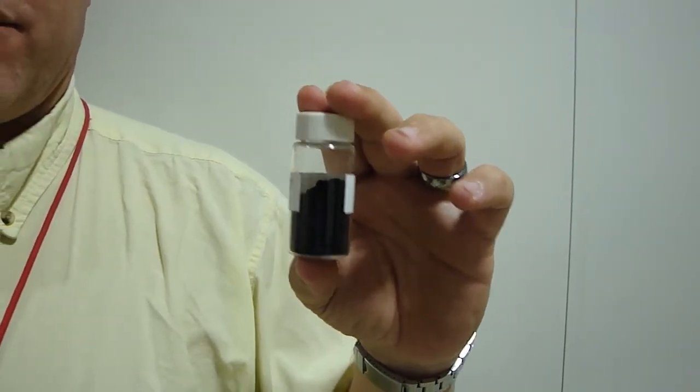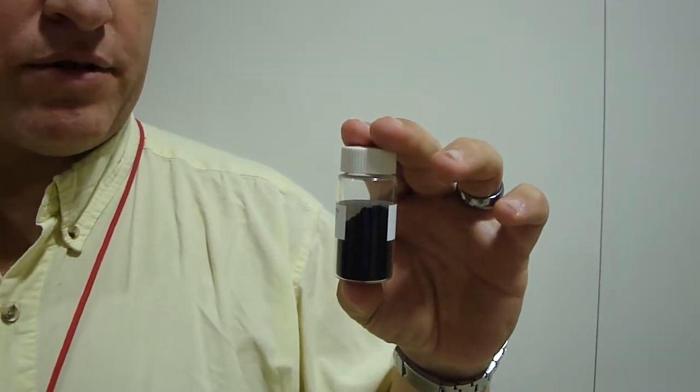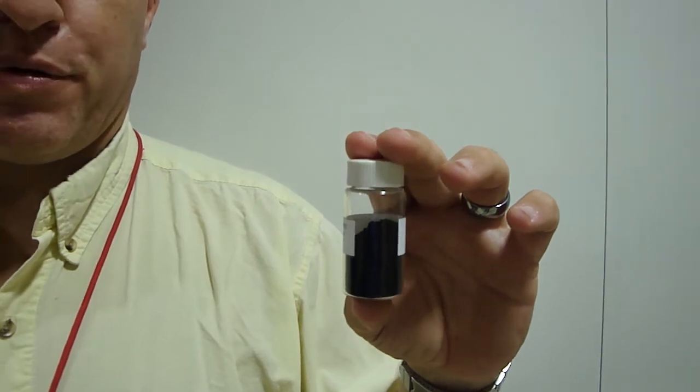This is a jar of single-walled carbon nanotubes. How much do you suppose this weighs? This is 1 gram. This covers the surface area equivalent to 10 times the floor area of the average 3-bedroom American house. Right here.